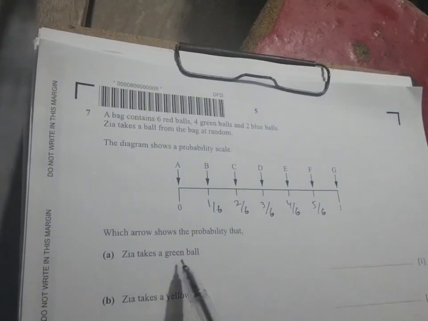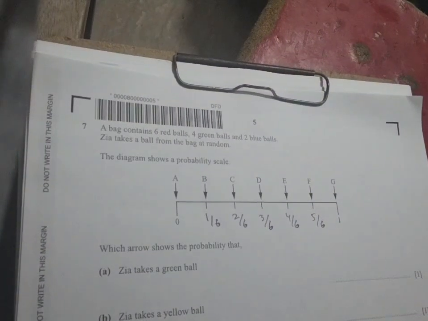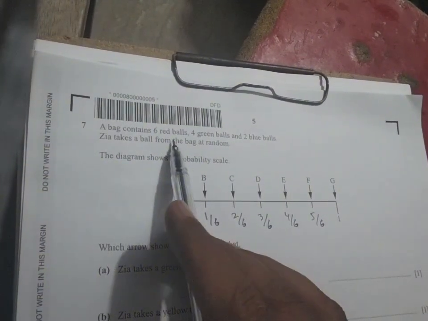Now, which arrows show the probability that Zia takes a green ball, Zia takes a yellow ball, and Zia does not take a blue ball? So let us first find the probability of red ball, green ball and blue balls.